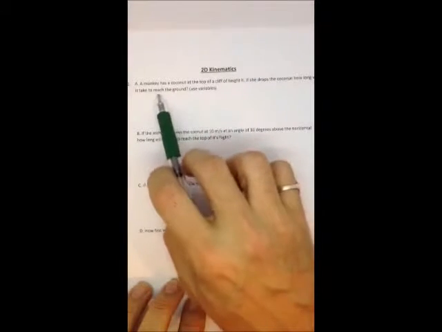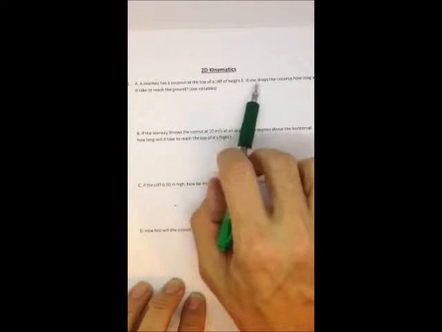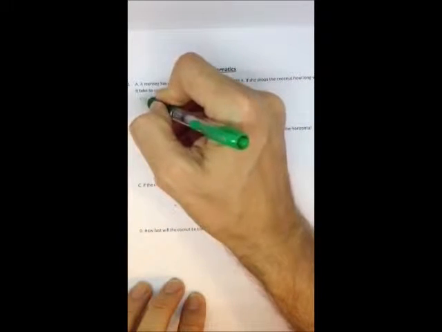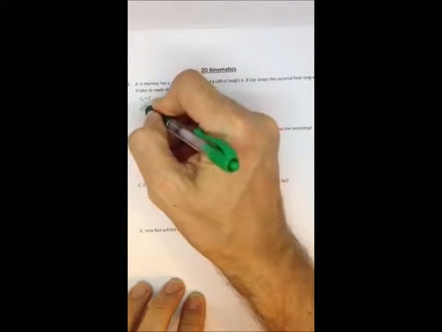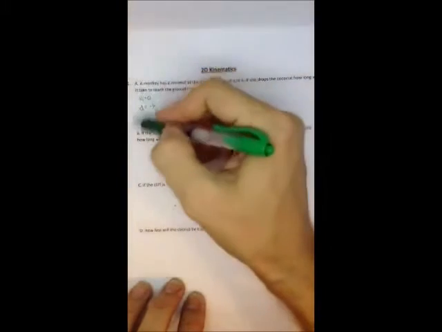On this first one it says a monkey has a coconut on the top of a cliff of height h. If she drops the coconut, how long will it take to reach the ground? So I know that V1 equals 0 when you drop something. And so there's certain special things, like when you drop something, when it gets to the top of its arc, when it gets to the same height, make sure you write those things in on your card. I know that the distance it's going to fall is negative h.